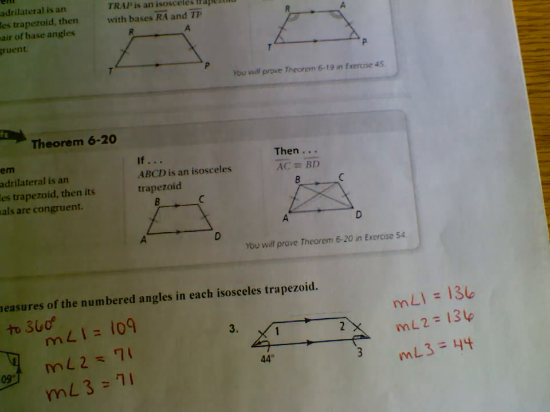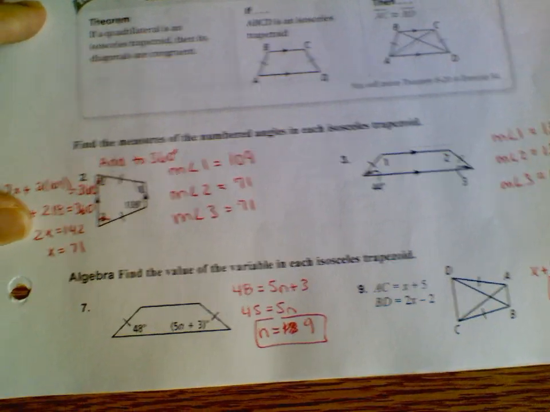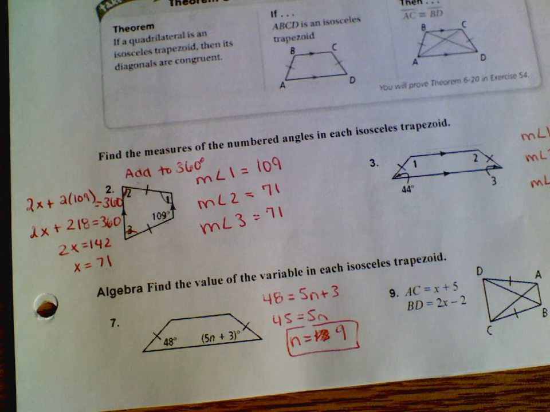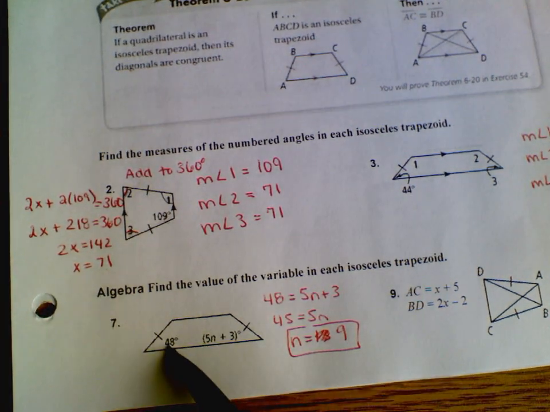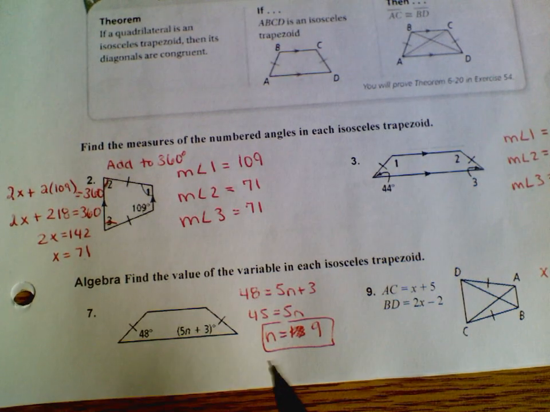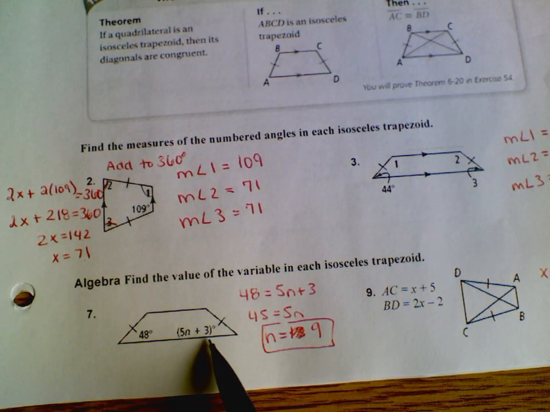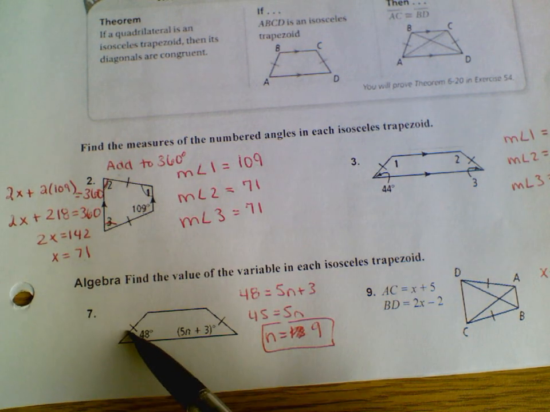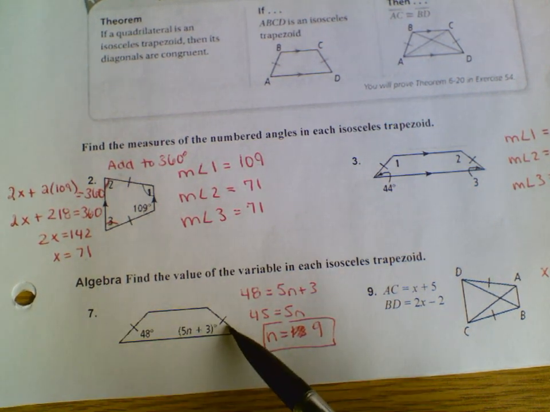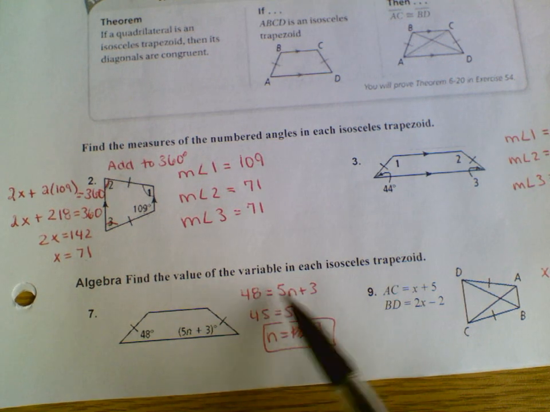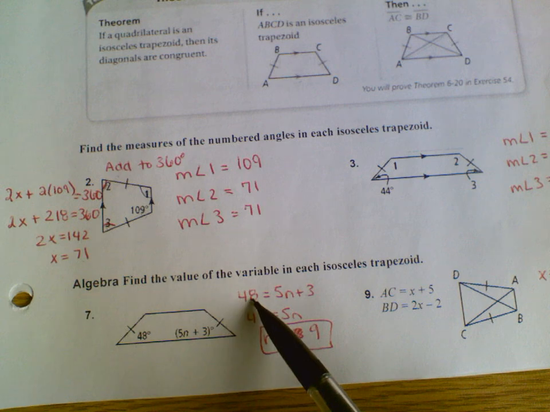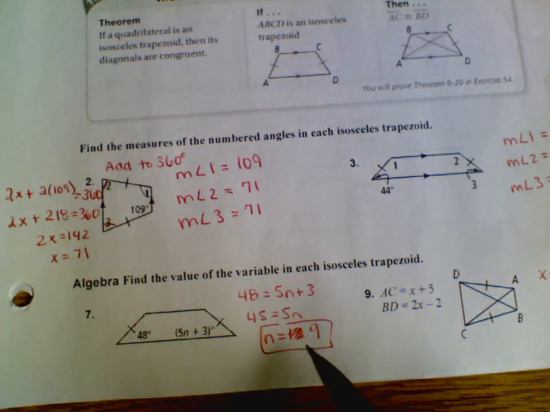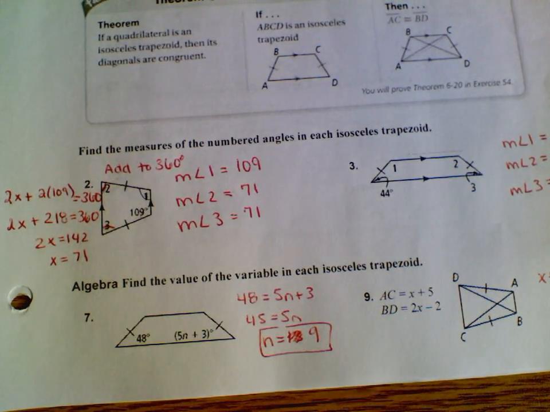Okay, so now let's look at some problems where you don't have just the numbers, you have expressions. So now notice that they're giving me 48 in the base angle, and they're also giving me an expression 5n plus 3. Well, we just got done discussing that these base angles are congruent to each other. So if they're congruent, I'm going to set them equal to each other so I can solve for n. So I set them equal, I minus 3 and got 45, and then I divide by 5 and got 9. Pause the video and see if you can do number 9.